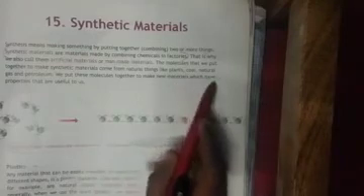We put these molecules together to make new materials which have properties that are useful to us, right?